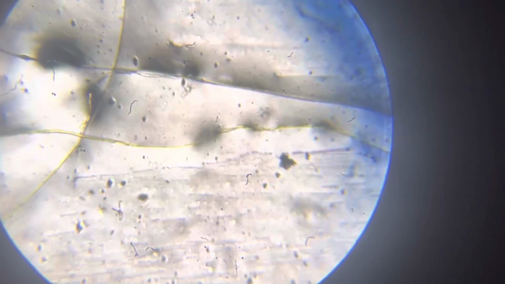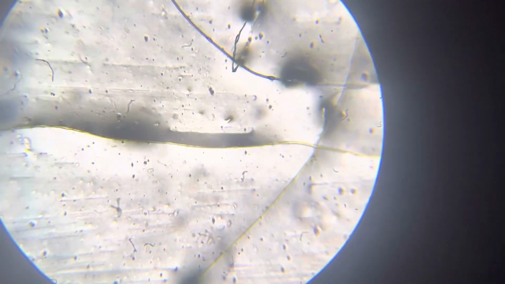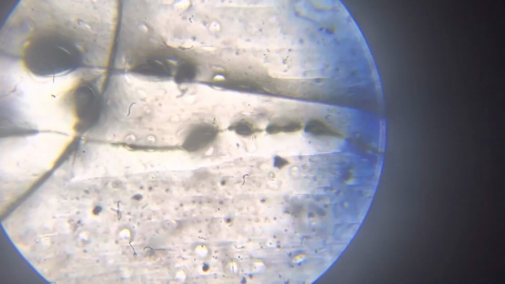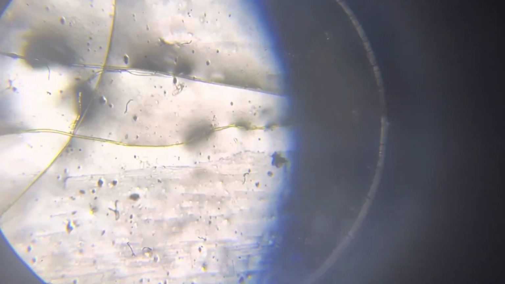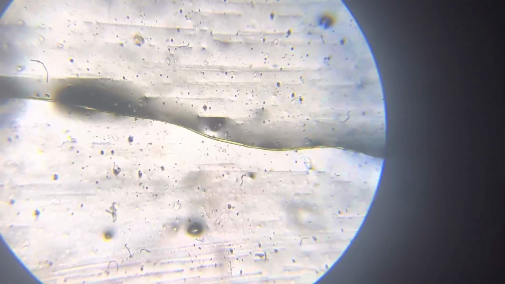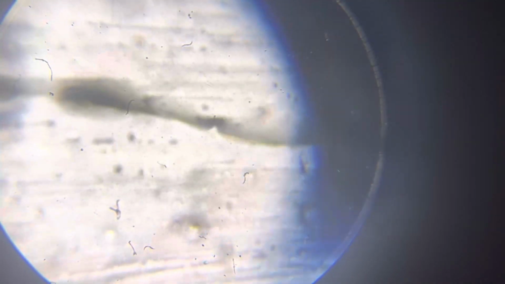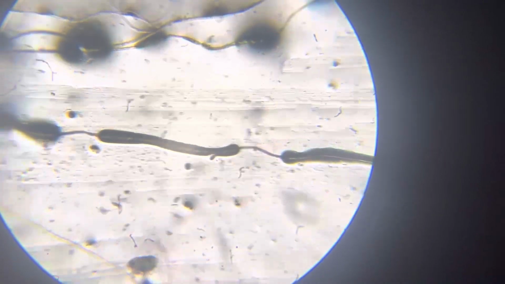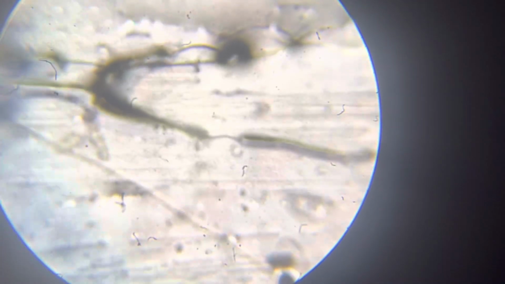This looks like a life form that is made like a thread with these flagella. It's called, I guess, certainly a life form, like sausages.